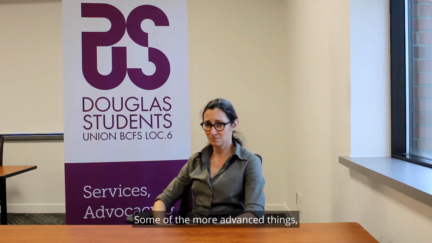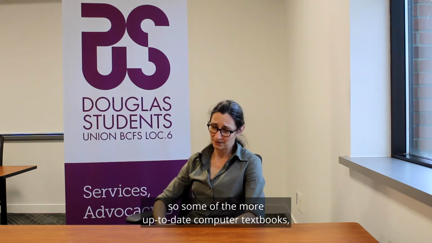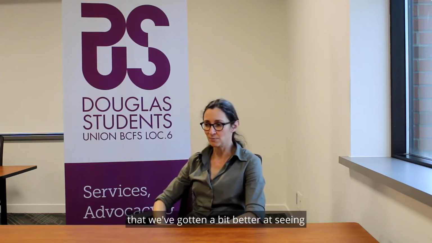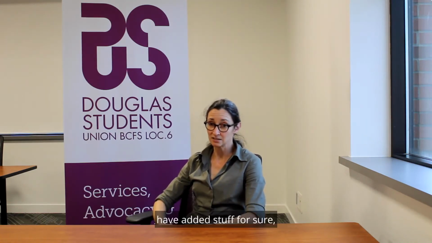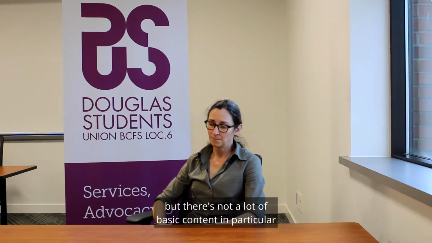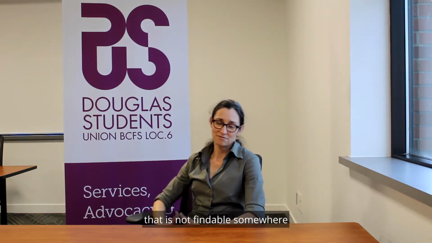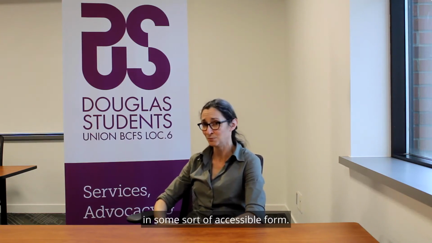Some of the more advanced things, so some of the more up-to-date computer textbooks, for example, or things like biochemistry, molecular things that we've gotten a bit better at seeing have added stuff for sure. But there's not a lot of basic content in particular that is not findable somewhere in some sort of accessible form.